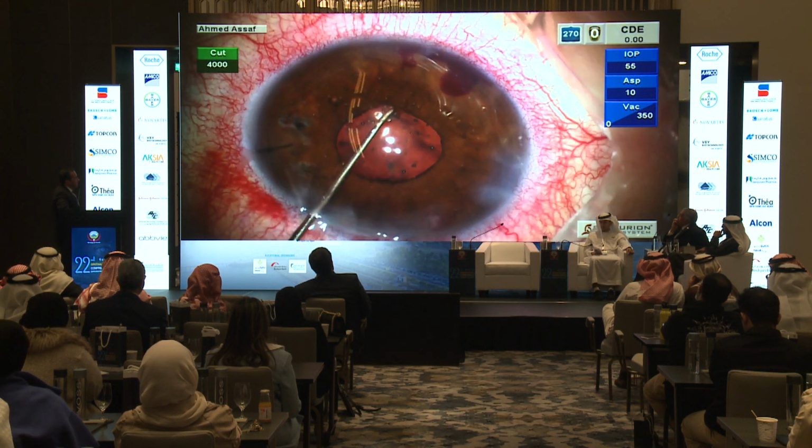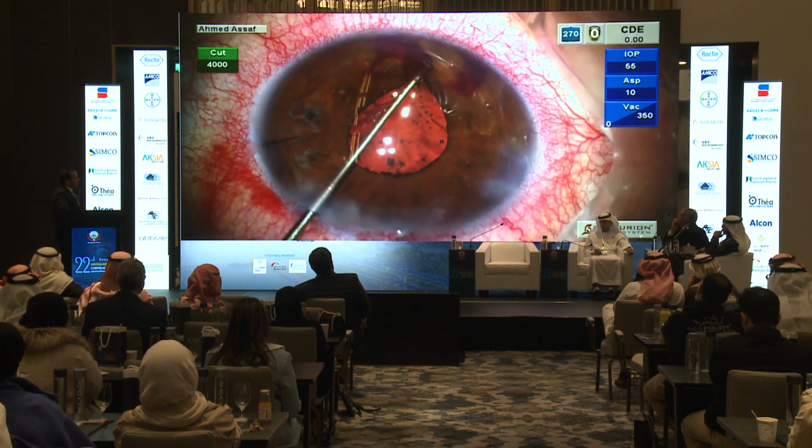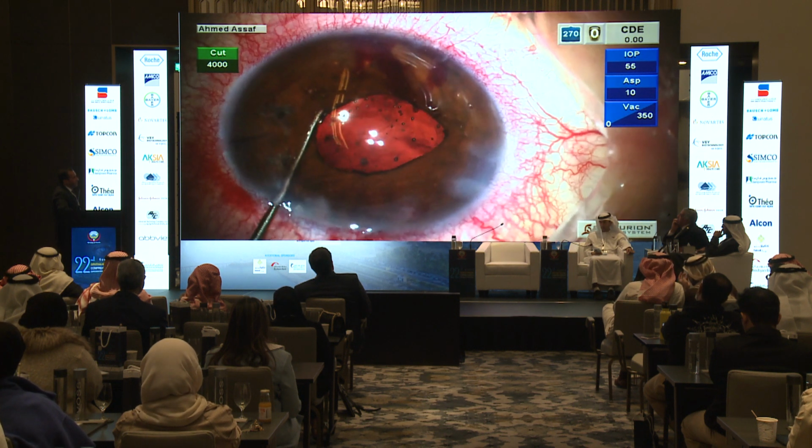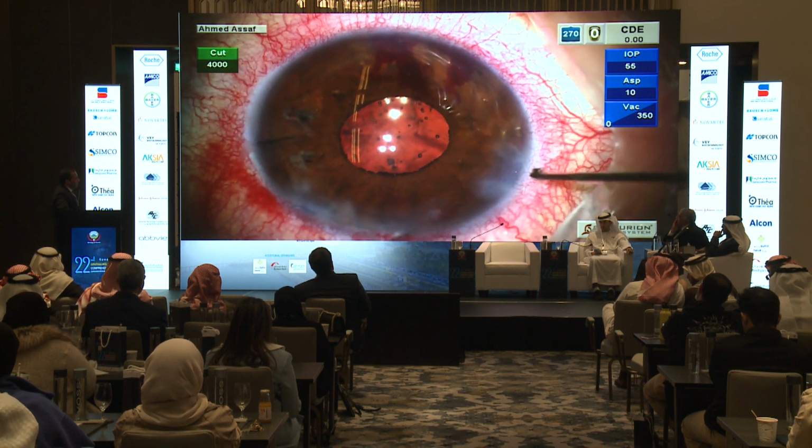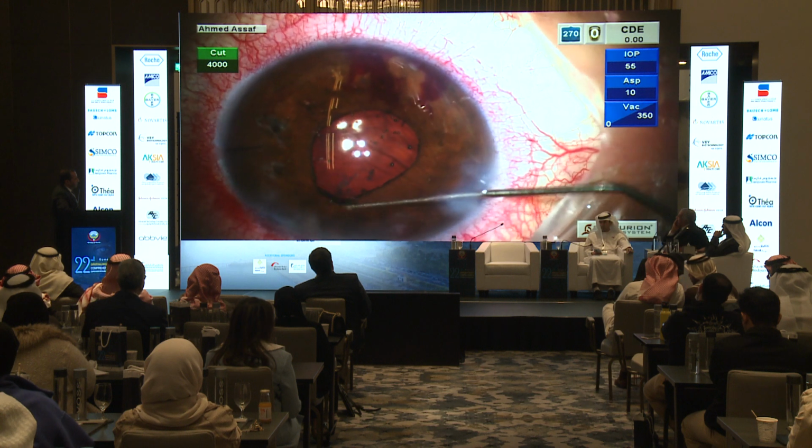So just making sure that the lens is in the sulcus. Of course, there is some bleeding because of the long-term uveitis, or for 3 weeks after the primary surgery. It's very much expected.